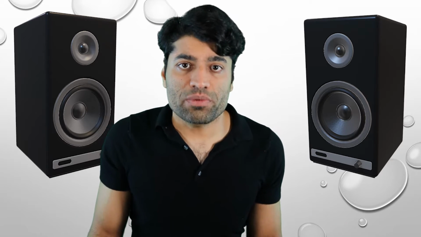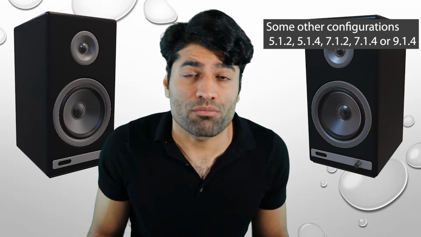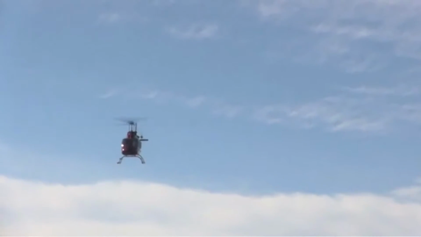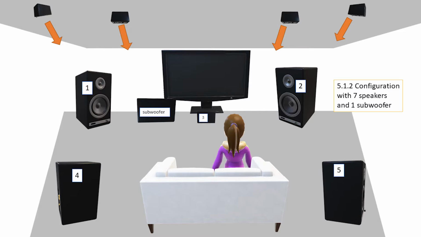With the additional speakers on the ceiling, you could get configurations such as 5.1.2, 5.1.4, 7.1.2, 7.1.4, or even 9.1.4. In this way, you could feel the sounds of helicopters or aeroplanes flying overhead in a more realistic sense, with the sound coming through the ceiling speakers and hence a 3-dimensional experience.